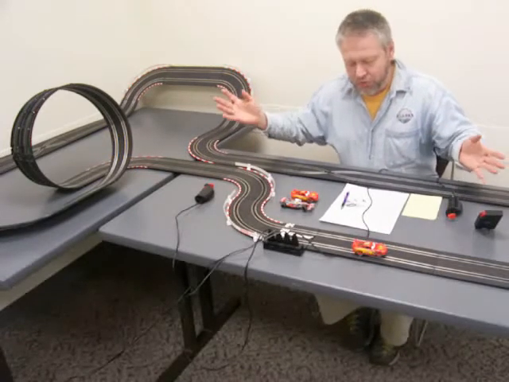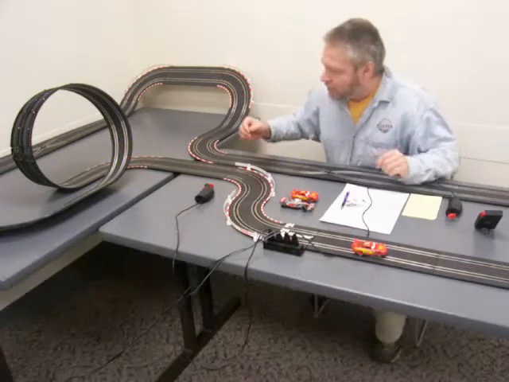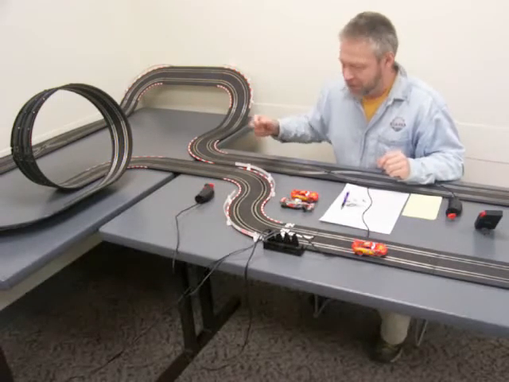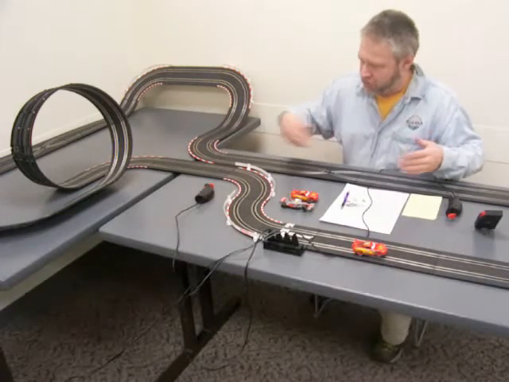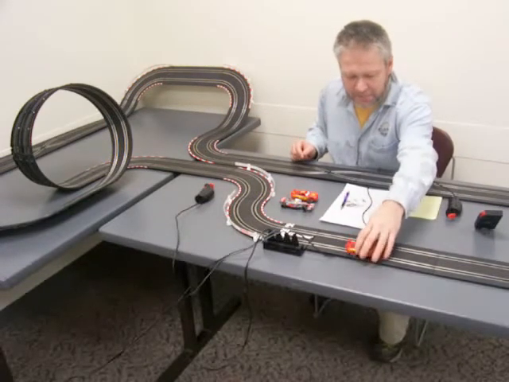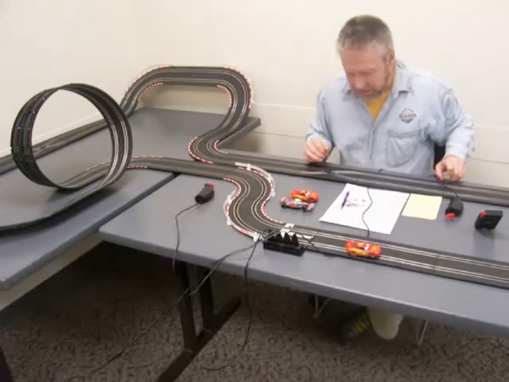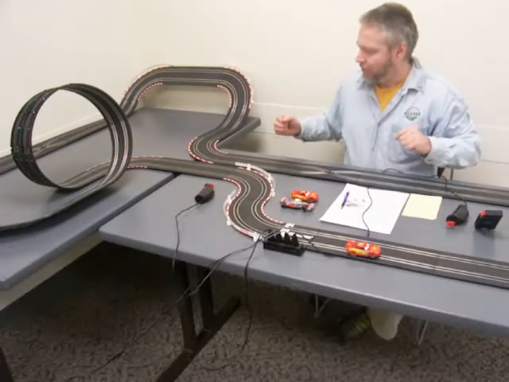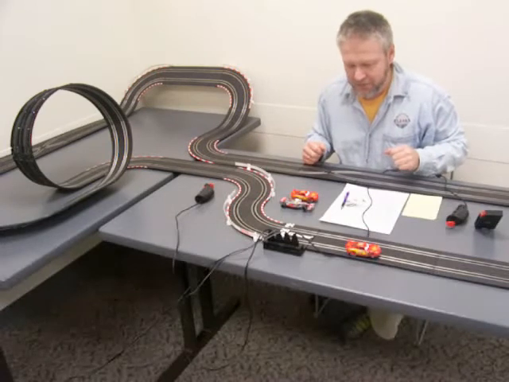But I'm going to do that outside of a recording. At some point you need the length of the track, and I will be measuring that, or the mass of the car, things like that. Anyway, I want to start out with velocity and acceleration.